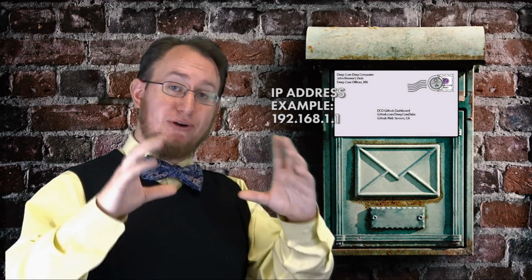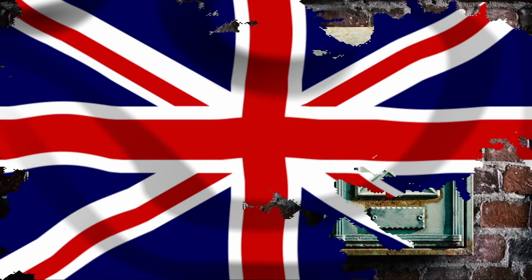When a computer wants to send a message to a different computer, it creates an IP packet, the letter in our analogy, and it places the address of the destination computer on the IP packet. Then it sends it off into the internet to be delivered. The process of delivering the packet is called routing, or routing if you're in the UK.